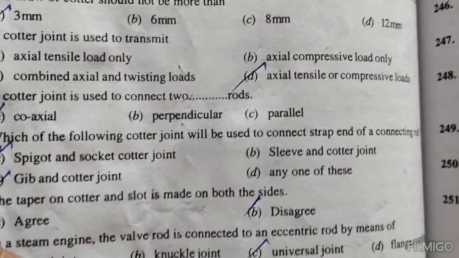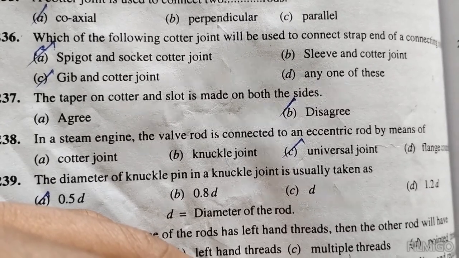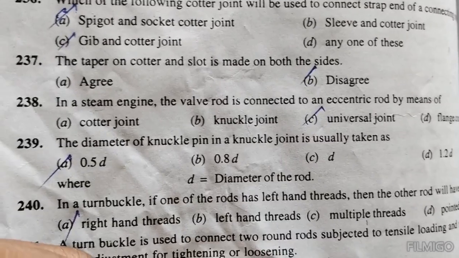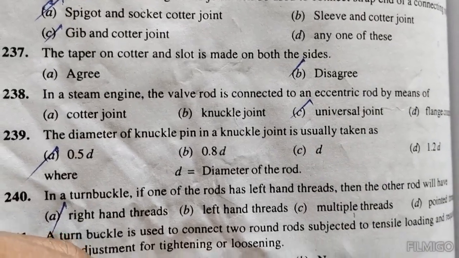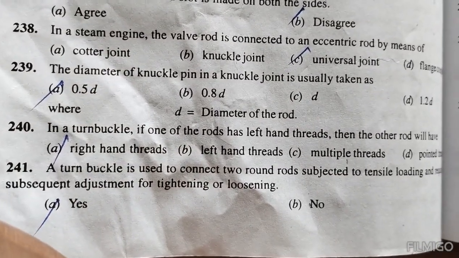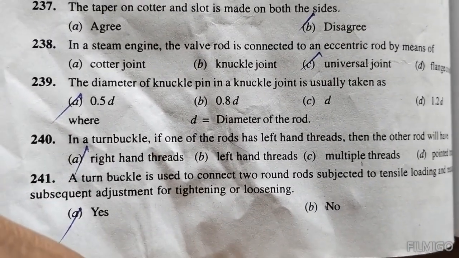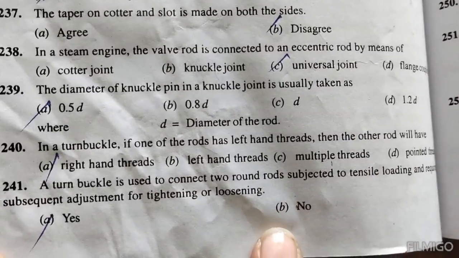The cotter joint used to connect the strap end of the connecting rod is the gib and cotter joint. The taper on the cotter and the slot made on both sides is given. In a steam engine, the valve rod is connected to an eccentric by means of a universal joint. The diameter of the knuckle pin in a knuckle joint is usually taken as 1.5 d. In a turnbuckle, if one rod has a left hand thread, then the other rod will have a right hand thread. A turnbuckle is used to connect two rods subjected to tensile loading, and it is an instrument for tightening or loosening.